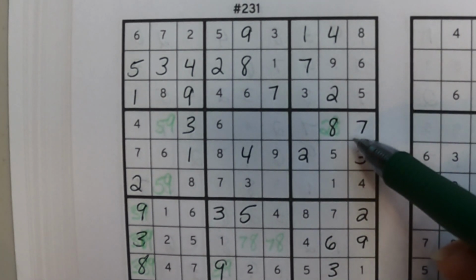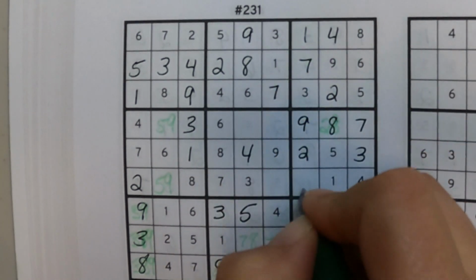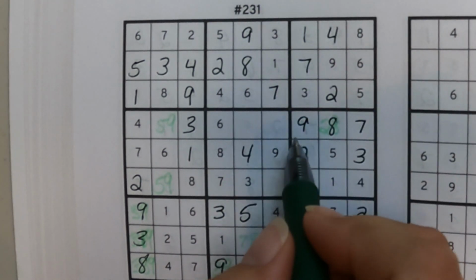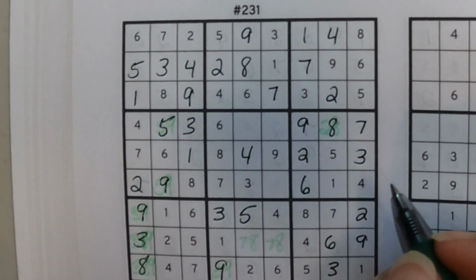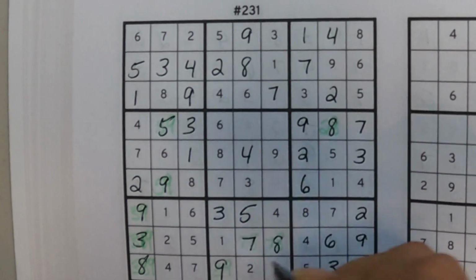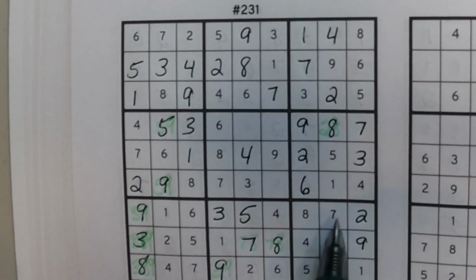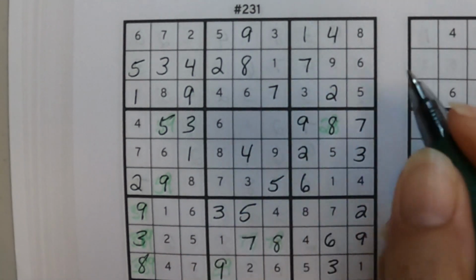For this box now, we're missing 6 and 9. We've got a 6 here, so 9, 6. That 9 comes over and makes this our 5, 9. Also, this 7 would make this our 8, 7. Finish out this row, we're missing a 5.